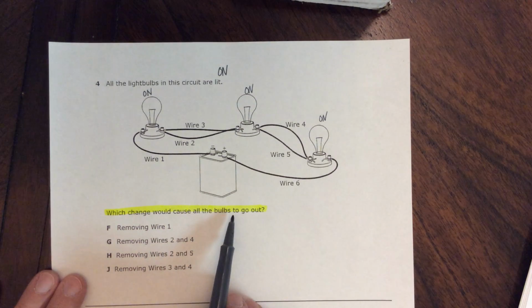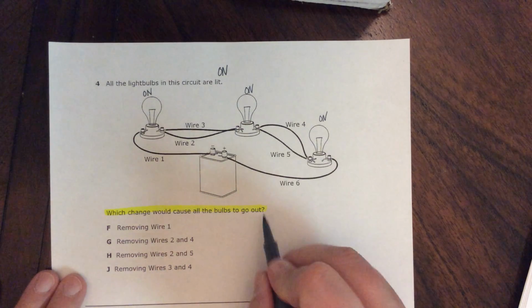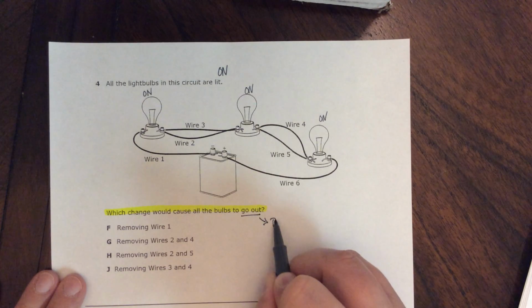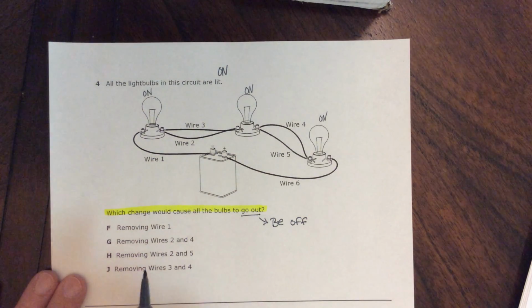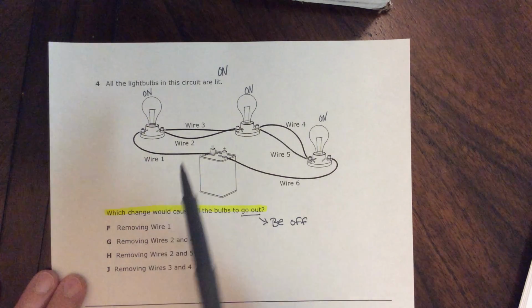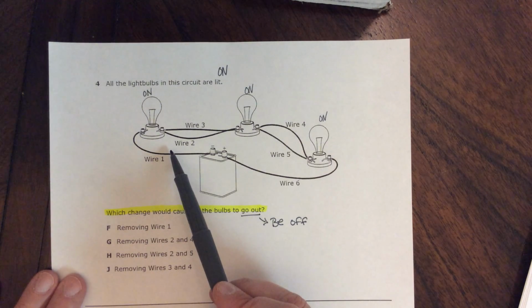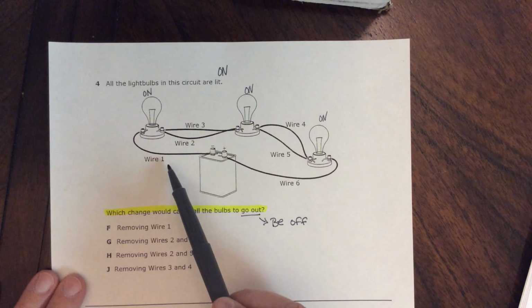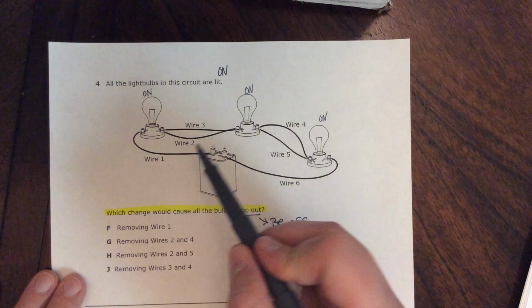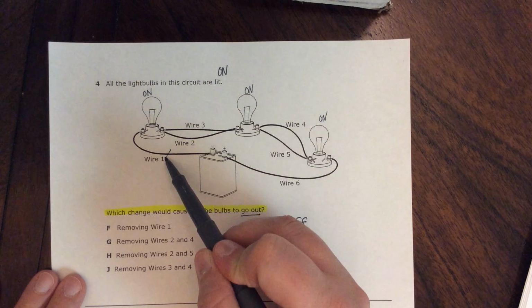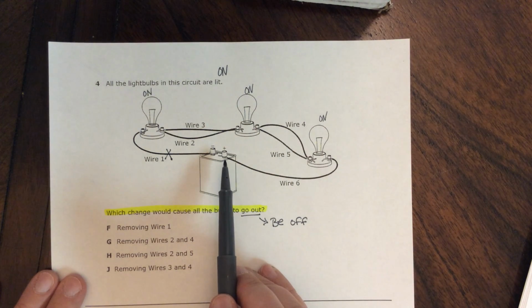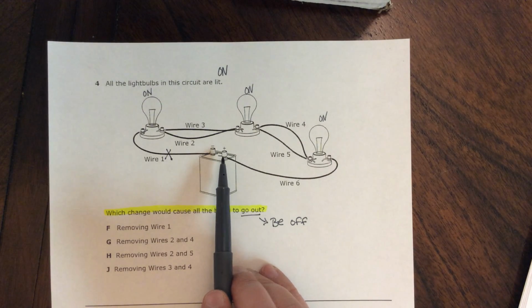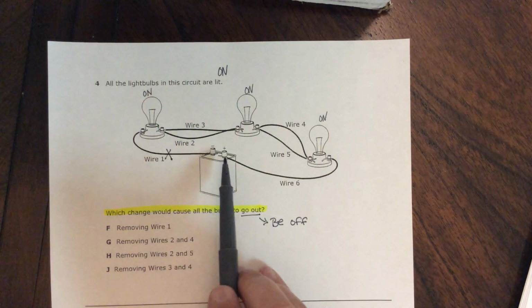Which change would cause all of the light bulbs to go out? Going out also means be off, okay? So it says removing wire 1. If we remove wire 1, will that cause all of the light bulbs to go out? Well, let's look at it. If we cross out this one right here, let's say we start here at the positive end. It doesn't matter if you start at the positive or negative for the sake of this picture. You just need to start at one end, go all the way through, and come all the way back.